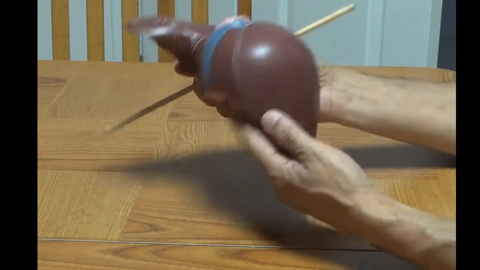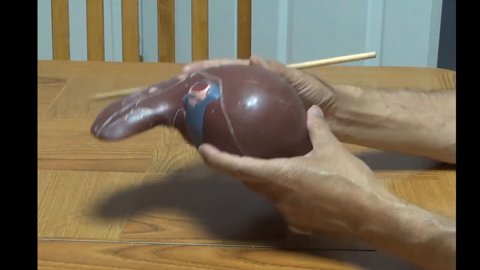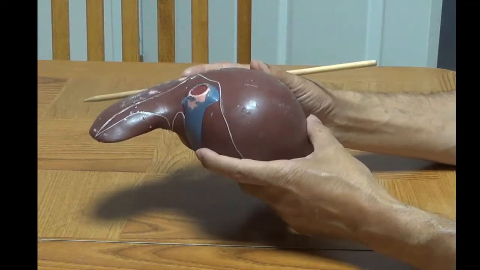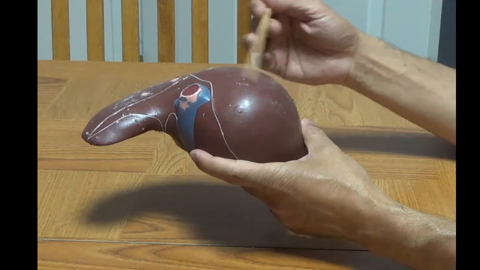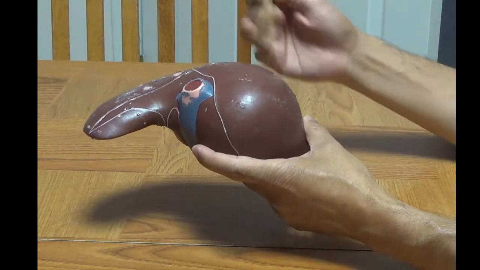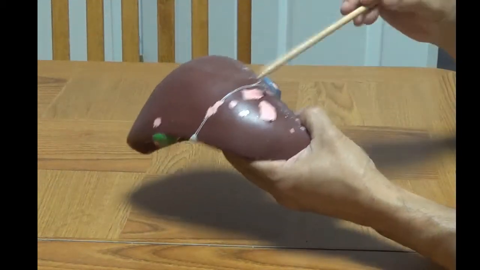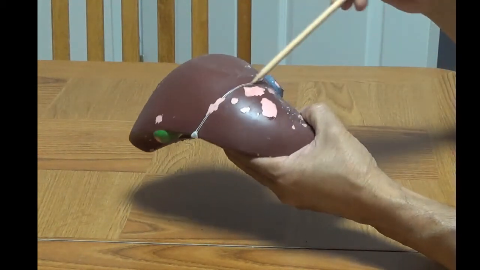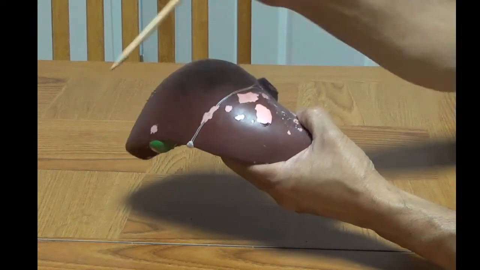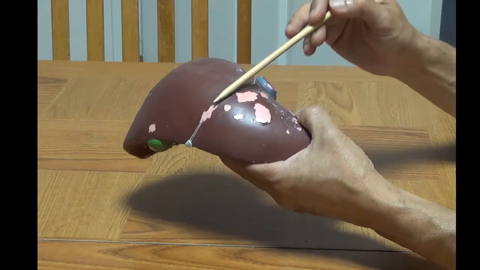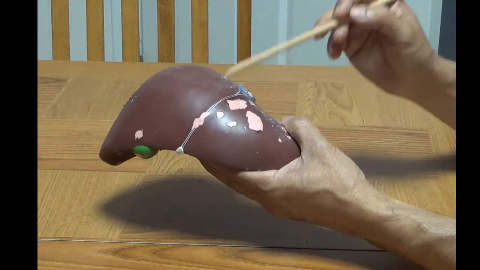Let me quickly go over. So this is the largest gland, and it is a part of your digestive system. Liver has 4 lobes. This is the right lobe, this is the left lobe, and this is the falciform ligament that separates the right and left lobes, and this one goes to the wall of the abdomen to hold the liver in the right location in the abdominal cavity.